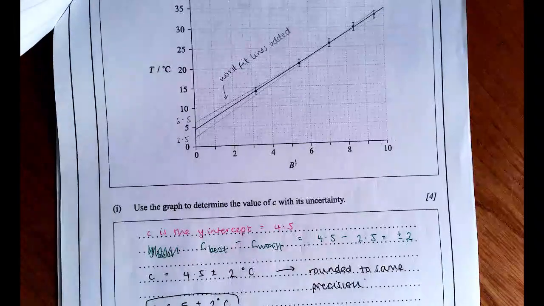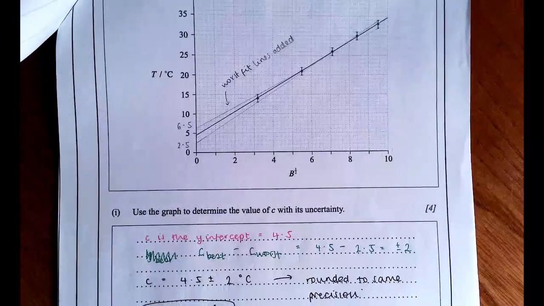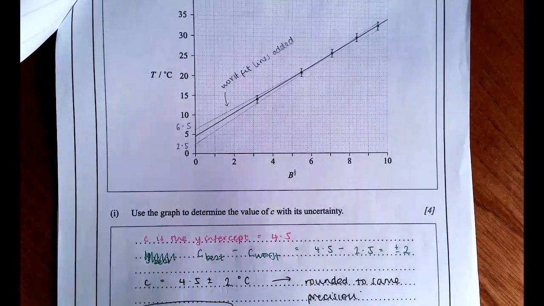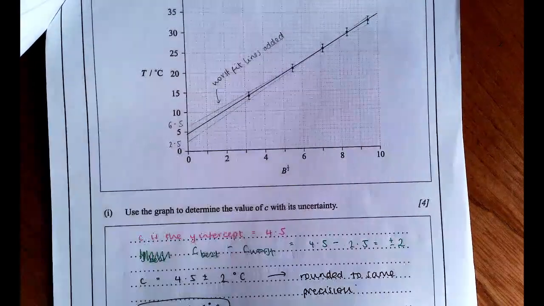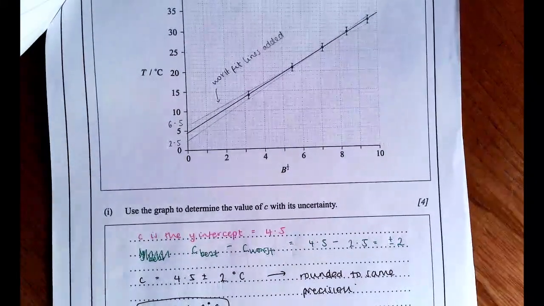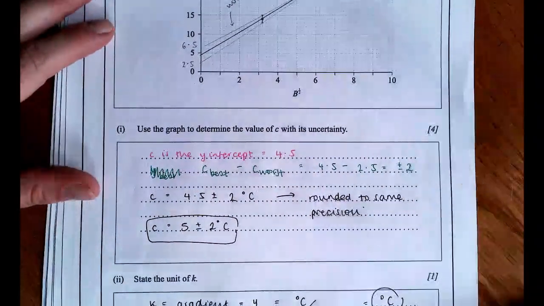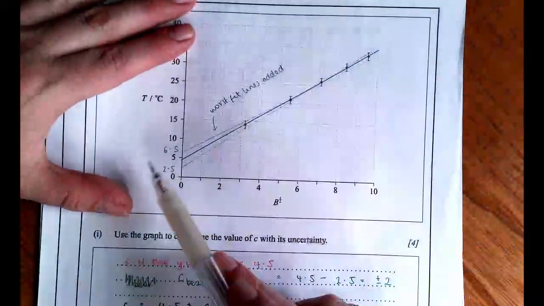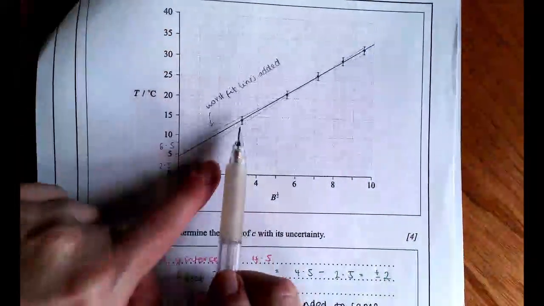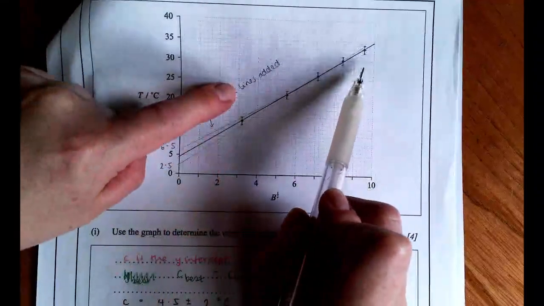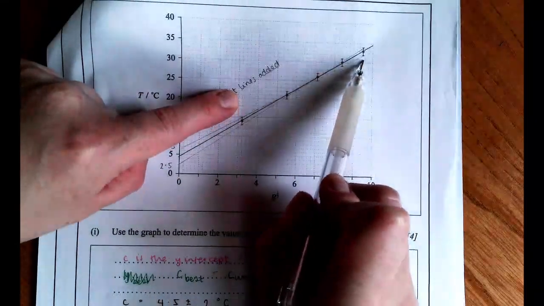Okay, and it asks you to use the graph to determine the value of c, which is the y-intercept, with its uncertainty. So the first thing is you actually read the intercept from the line that was already there, and I've got that as 4.5. Then, to find the uncertainty, I have to draw my worst fit lines on. So you go from the bottom of the bottom error bar up to the top of the top one, and then vice versa, top of the bottom to bottom of the top.